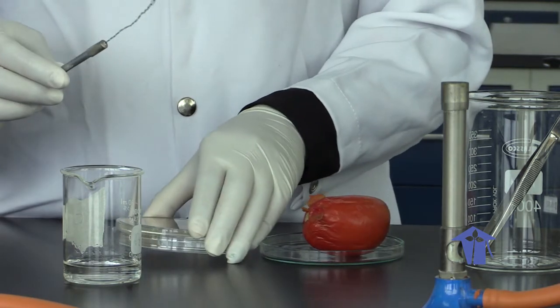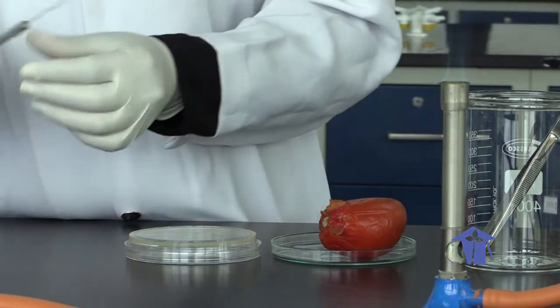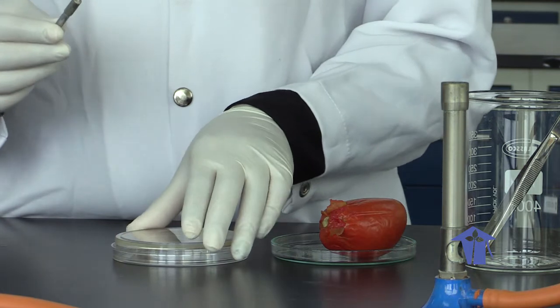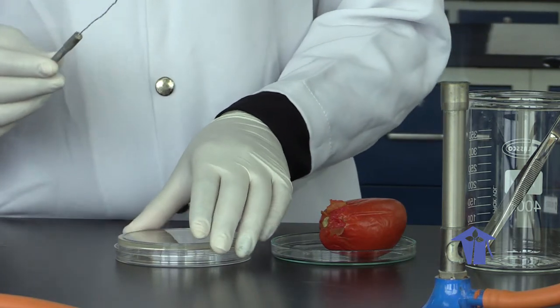So we have our nutrient agar plate here. And if you all remember how to do a quadrant streak, we are streaking in each of the 4 quadrants of that plate.